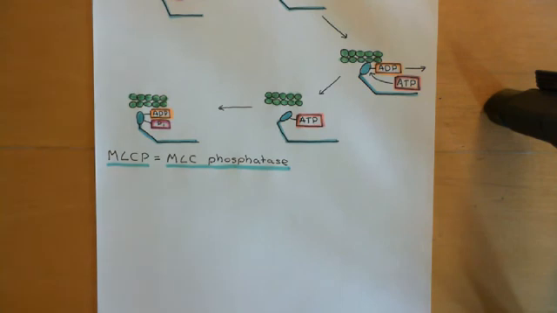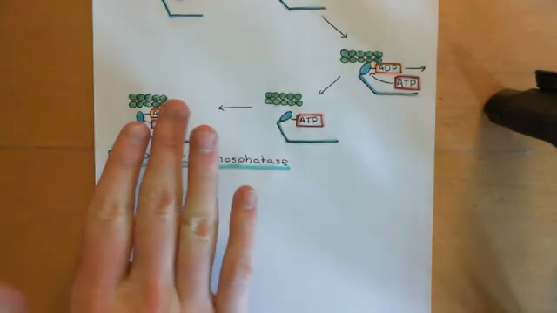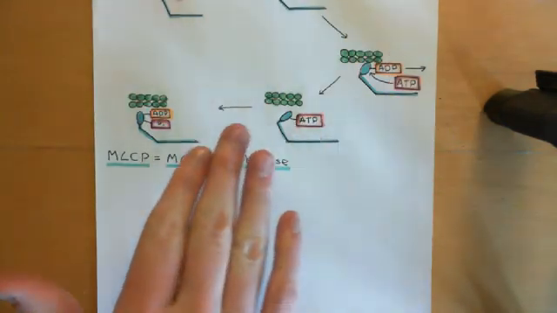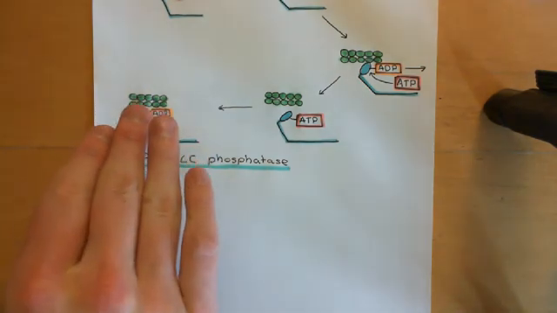It will start removing all the phosphate groups from the regulatory myosin light chains, and they're not going to be replaced anymore, so the myosin monomers will lose their ability to bind to the myosin binding sites of actin monomers in the actin filaments. That will start to mean that cross bridges will be cleaved, but then new cross bridges will not be formed.